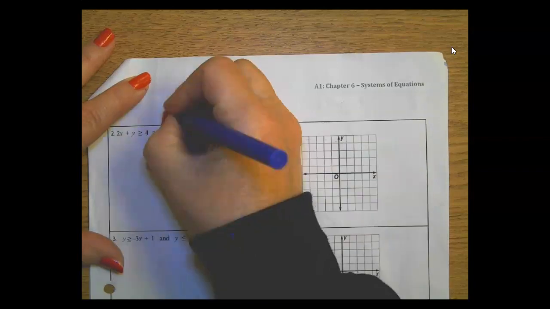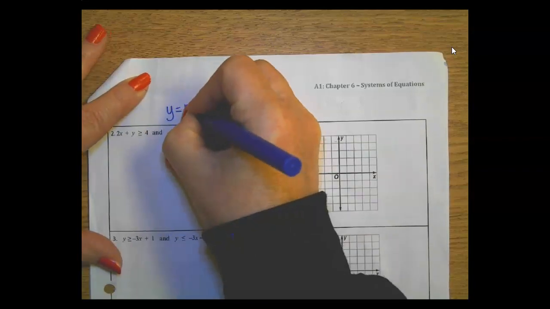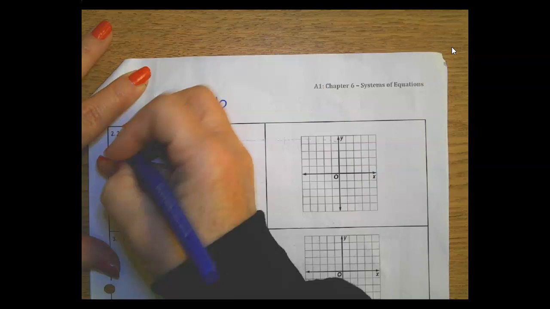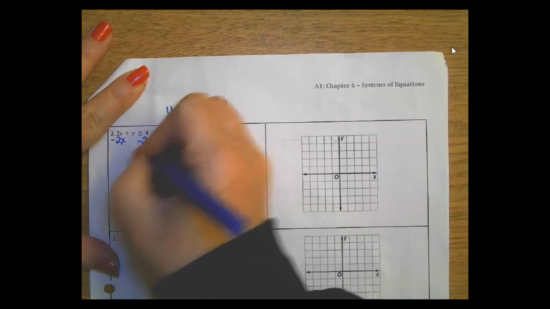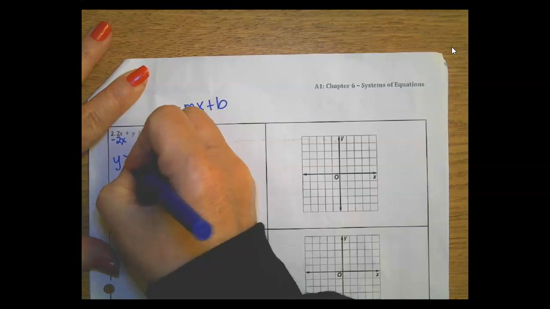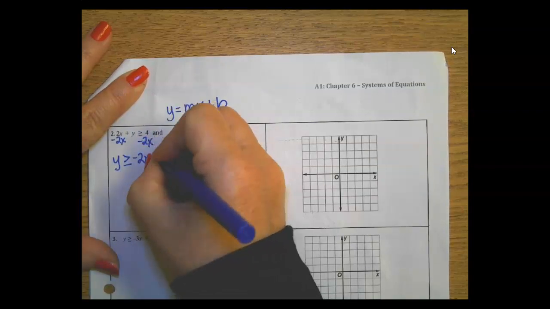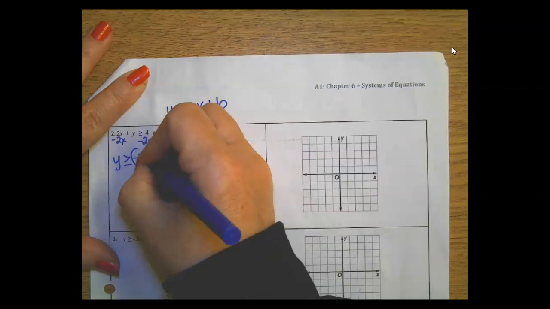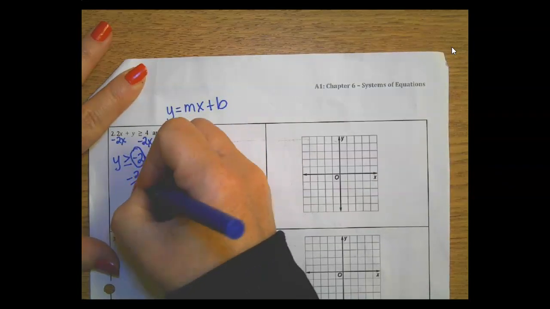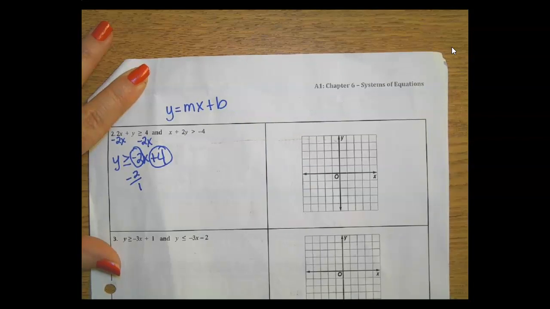Next one. This one is not in the y equals mx plus b form, so we need to turn it into that. I'm going to subtract 2x from both sides. So I have y is greater than or equal to negative 2x plus 4. That was easy. Y-intercept, my slope, and again I like to write my slope as a fraction of the rise and run.